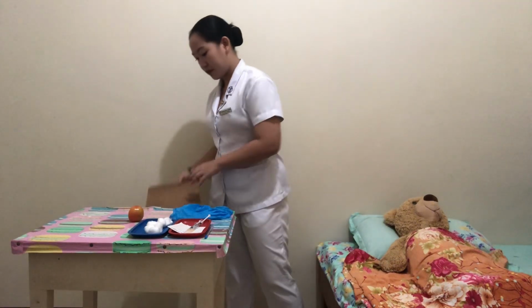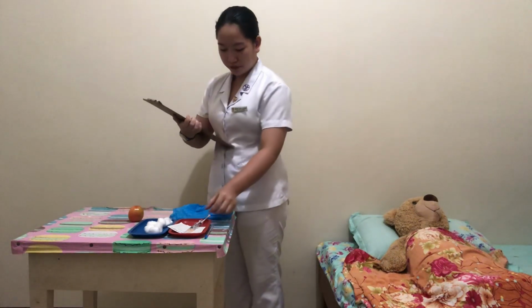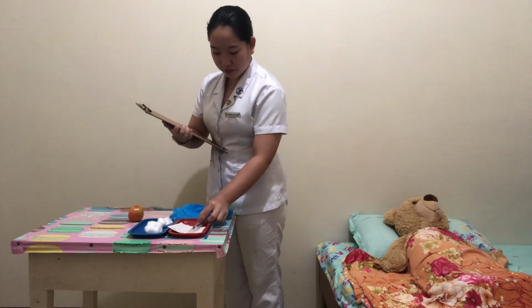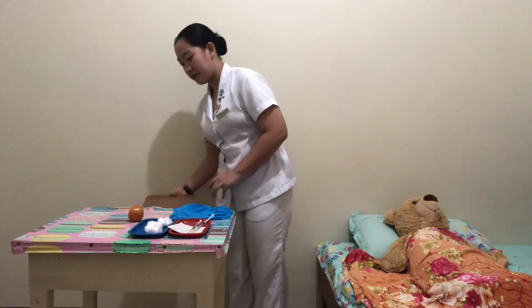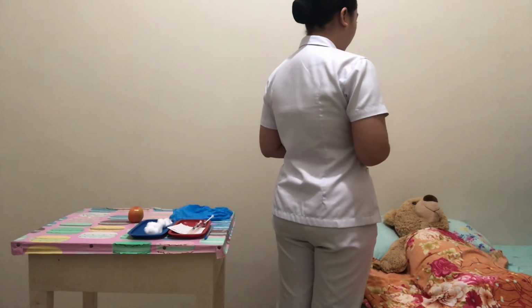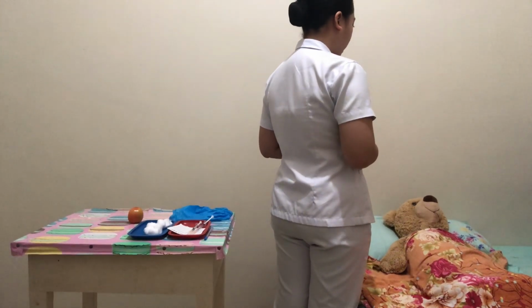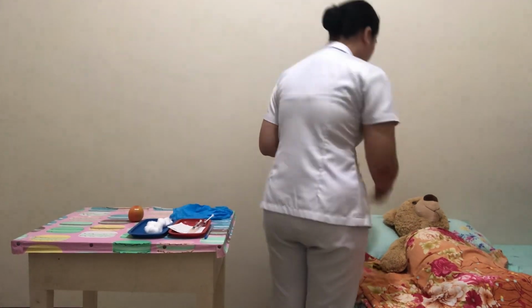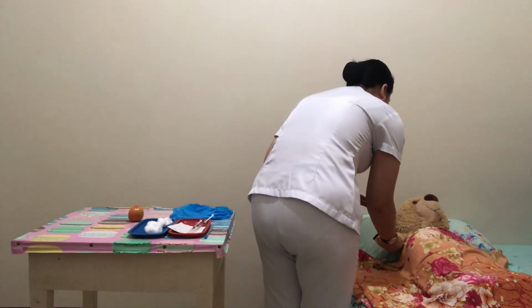So the first thing to do is check the doctor's order in the patient's chart. And then I'll introduce myself to the patient, verify the patient's identity, and also explain the procedure to the patient. So good morning, ma'am. I am Michelle J. Sevilla, your student nurse for today, and may I see your wristband, please? And kindly state your name and your birthday.